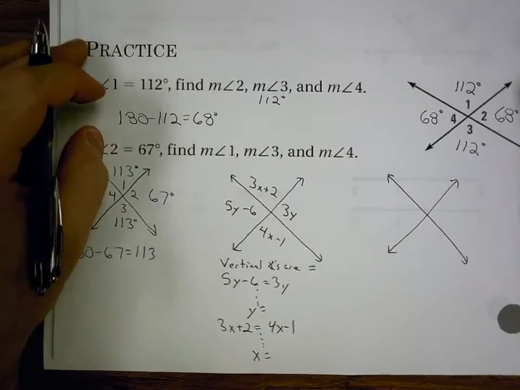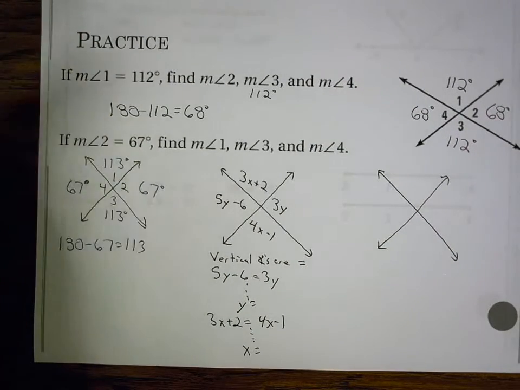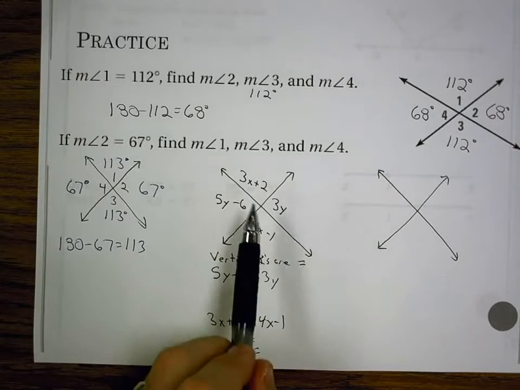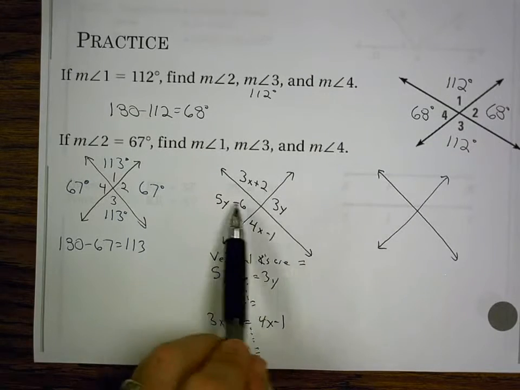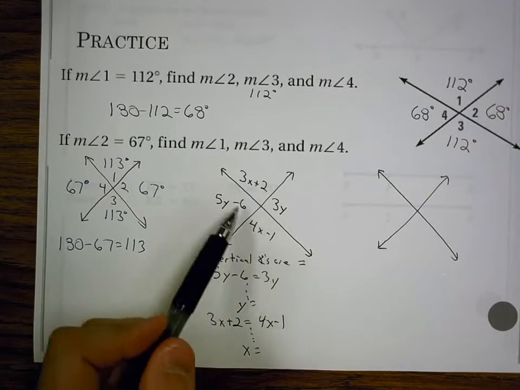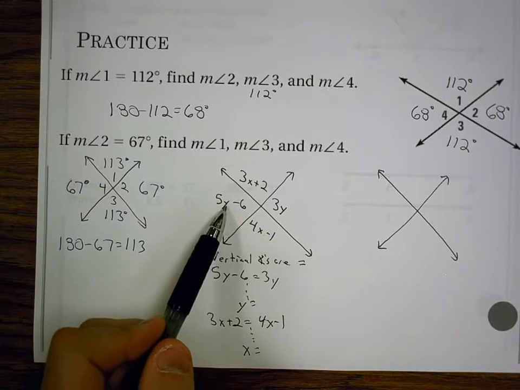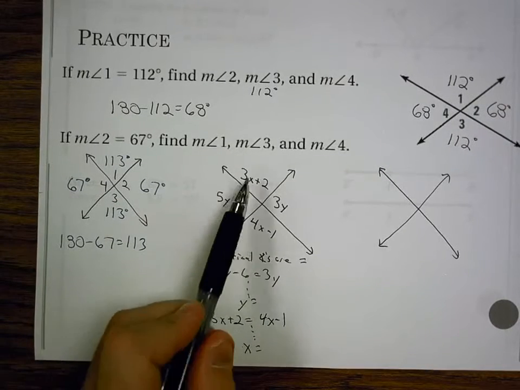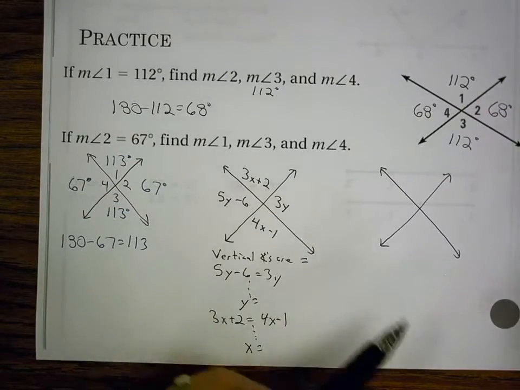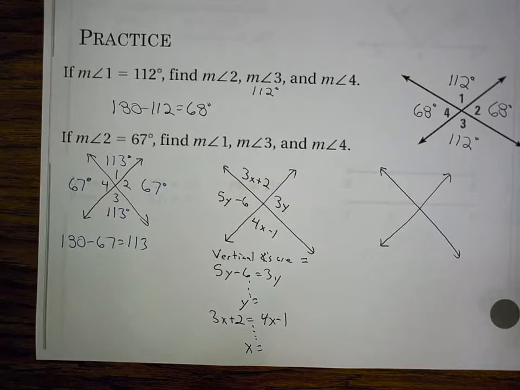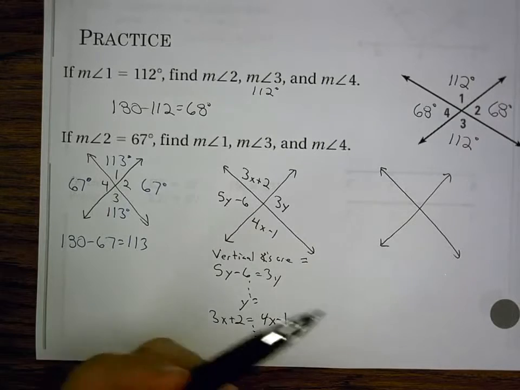Really right here, the answer I'm not too worried about. You can solve that answer and get to it. But what I want you to realize is you use those vertical angles to solve. I wouldn't use the supplementary angles here because this one's a y, this one's an x, y and x, x and y. They don't match up. I can't solve with them. So even if I did add them and set them equal to 180, it's not going to help me.